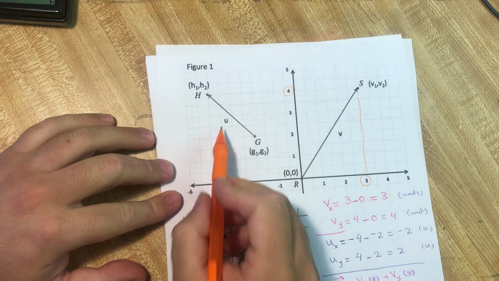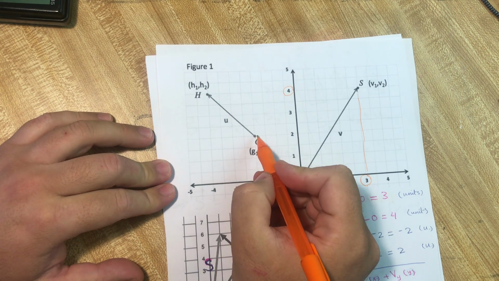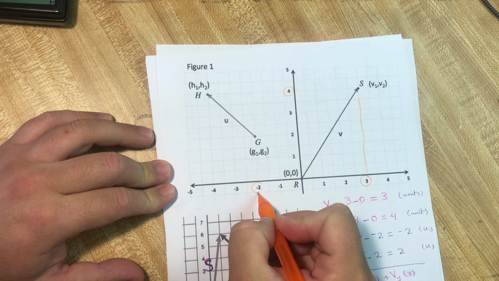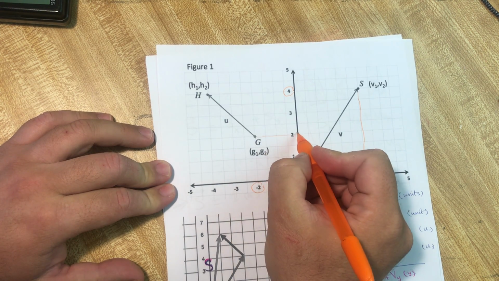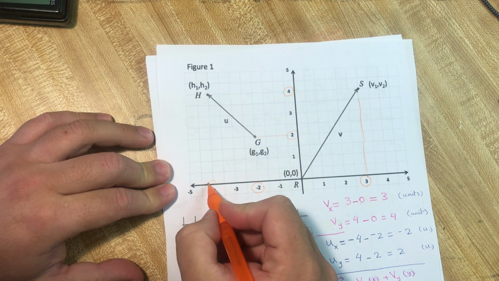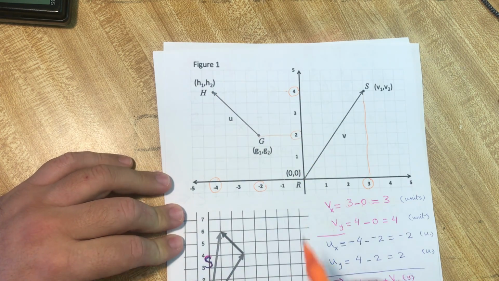Also, vector u starts from G, ends with H. G is at -2 in x direction and 2 in y direction, but its end point at -4 in x direction and 4 in y direction.